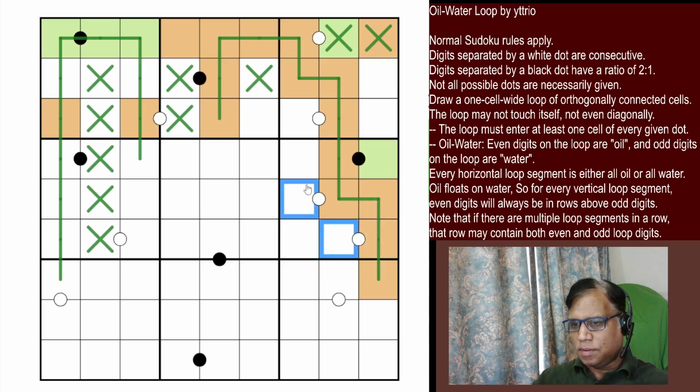This is even, this is even, all these are even. 1, 2, 3, 4, only one we have to take, so we can go back like this. Yeah, we can go back like this with 5, or we can come down and go back like this. So even that will be 5, so that's fine.